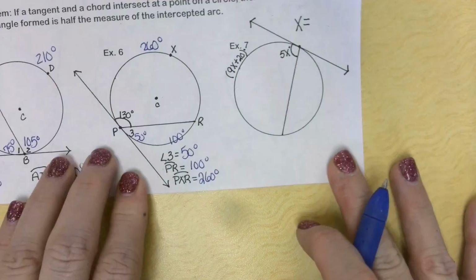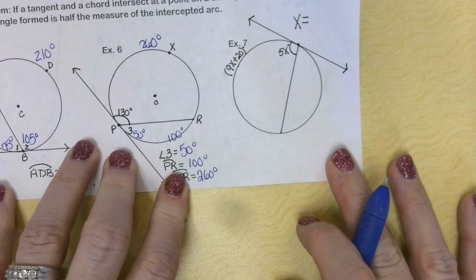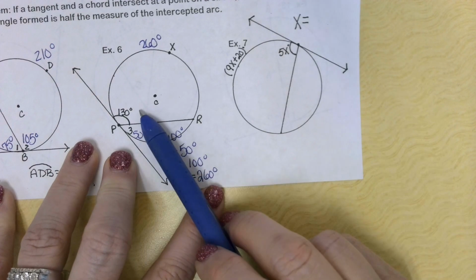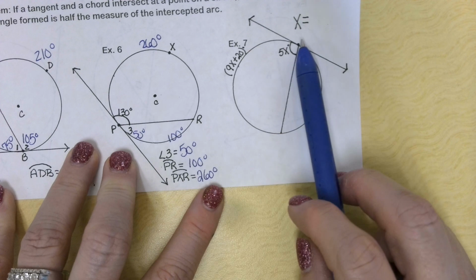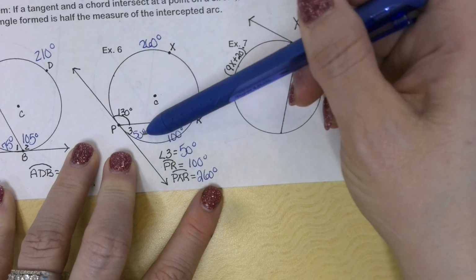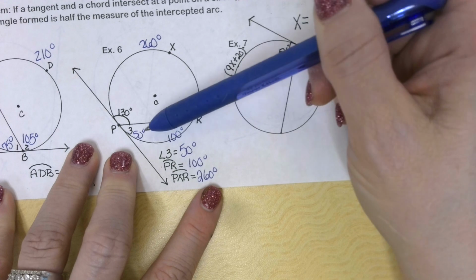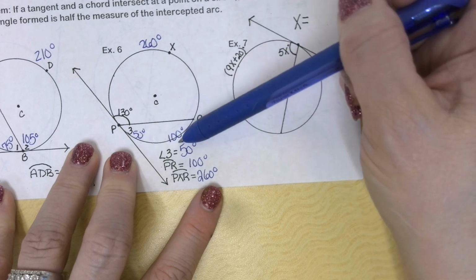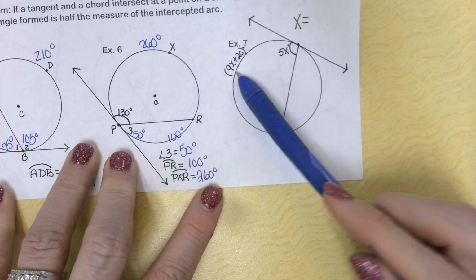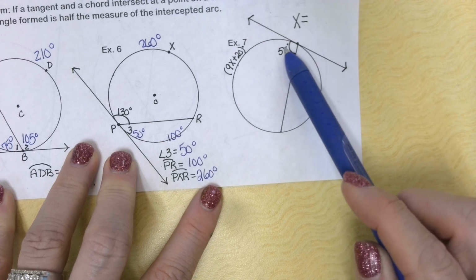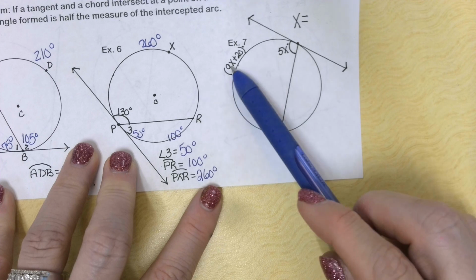All right, next question with some algebra, and I'm going to help you with this. If you remember what happened here, it helps you with the algebra. What did I have to do to the 50 to get the 100? I had to multiply by 2. Which one of these are you going to multiply by 2? This one. I have to multiply this one by 2 to get the arc.